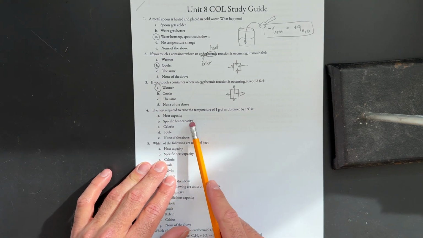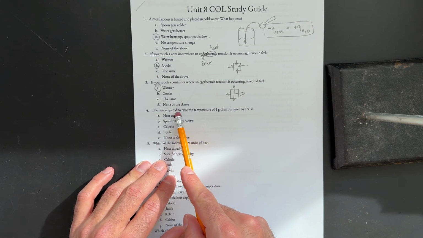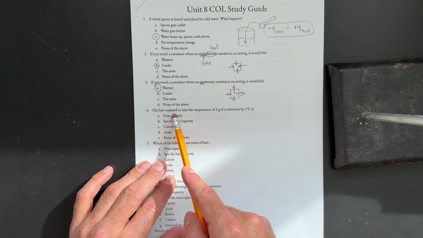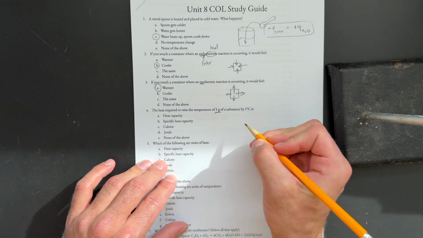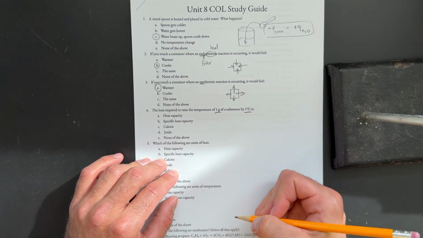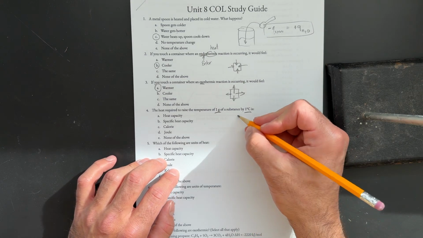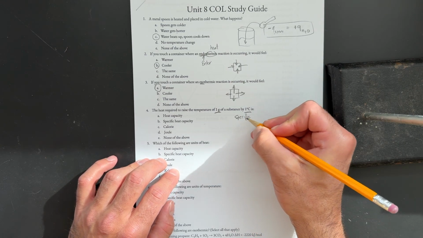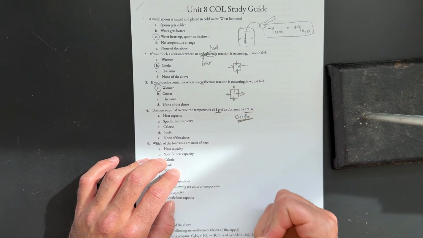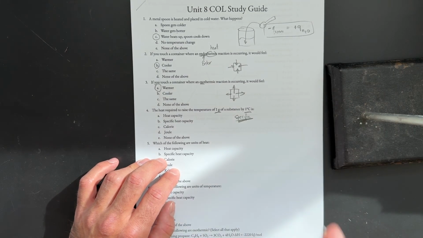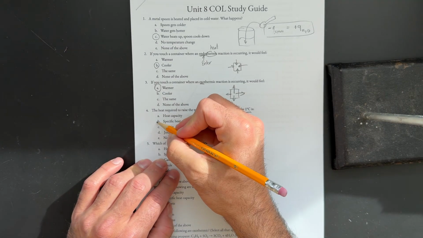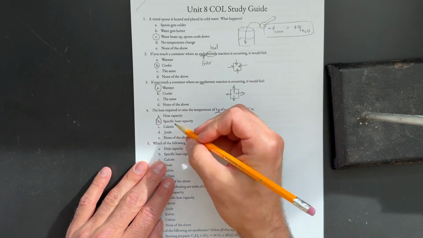Number 4 asks you to know the definition of this sentence: the heat required to raise the temperature of 1 gram of a substance by 1 degree Celsius. This is very specific. It's saying, specifically for 1 gram of a substance, how can we raise the temperature exactly 1 degree Celsius? That's the specific heat capacity. Not the heat capacity.